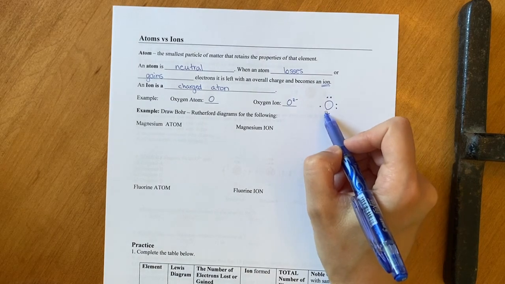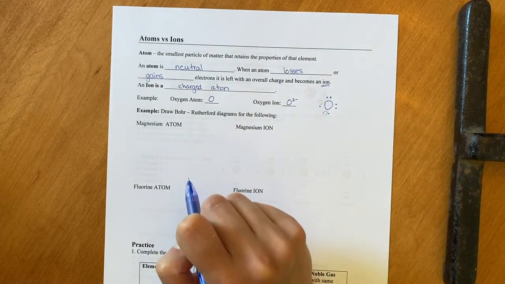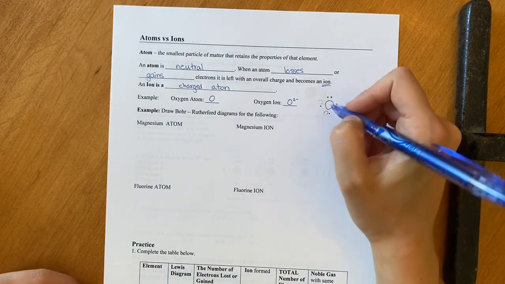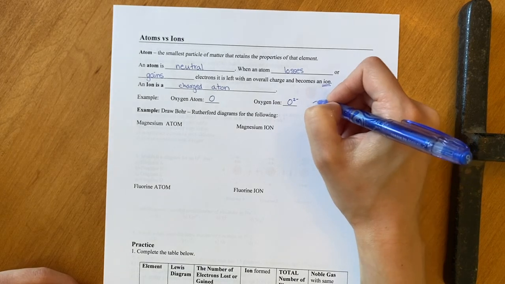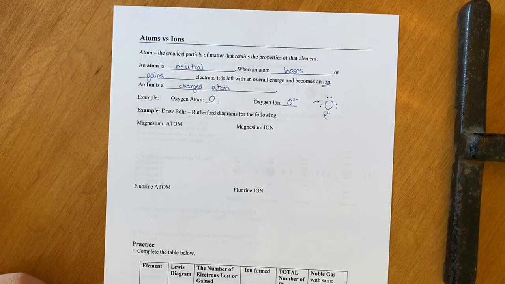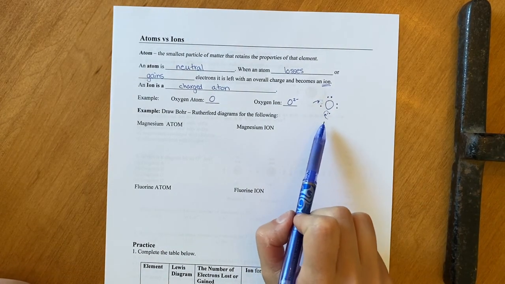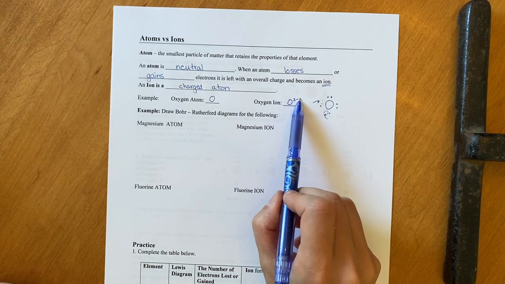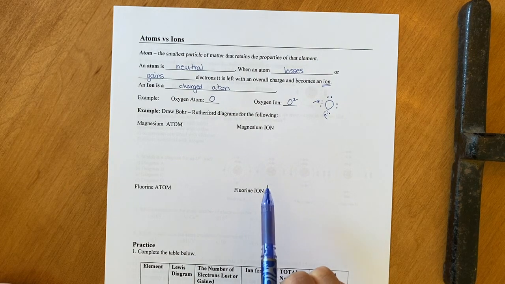So we have 2 open spots here, and for an atom to be really stable and happy, it's going to want to have a full valence shell. So we're going to add in 2 electrons to fill that valence shell. Each electron has a charge of 1 minus. So overall we added 2, so that's where the charge 2 minus comes from.